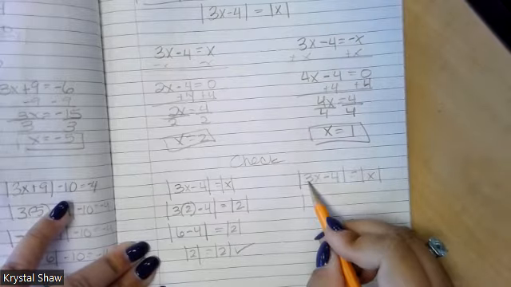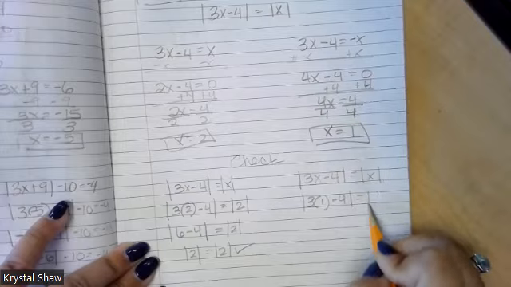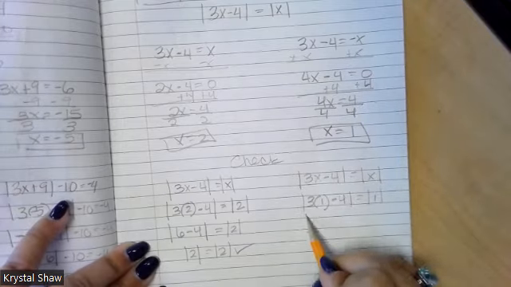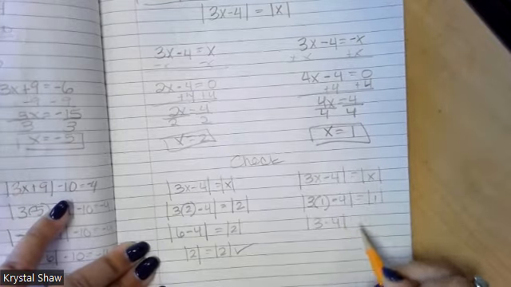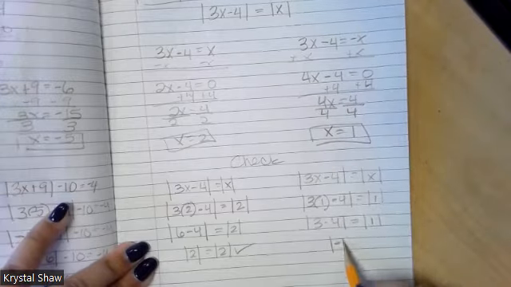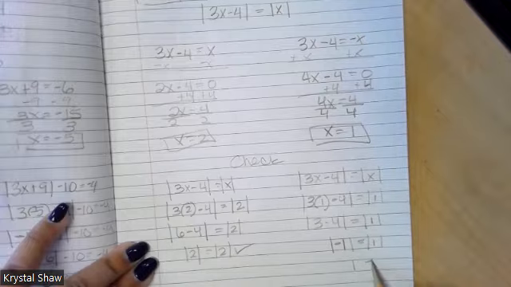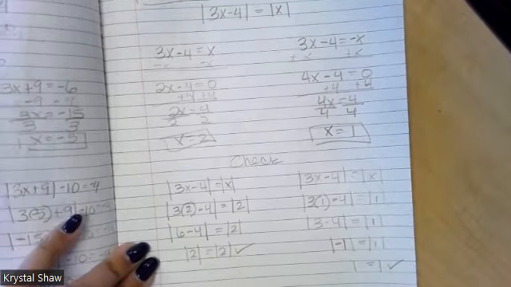Over here, I have 3x minus 4 absolute value equals the absolute value of x. So here I have 3, substitute in 1, minus 4 equals the absolute value of 1. This is now 3 minus 4, absolute value is equal to the absolute value of 1. This is the absolute value of negative 1 equals the absolute value of 1. That would become 1 equals 1. And that is true.